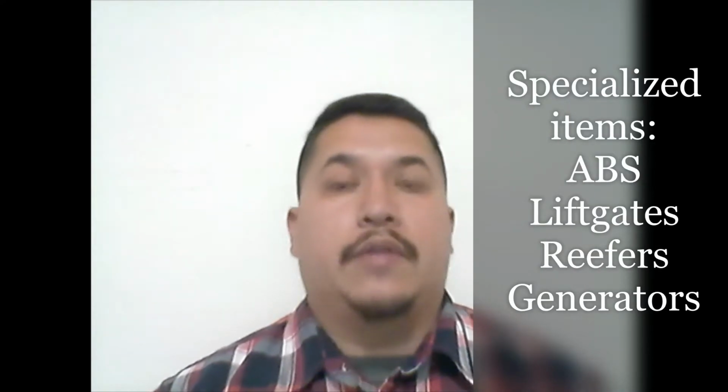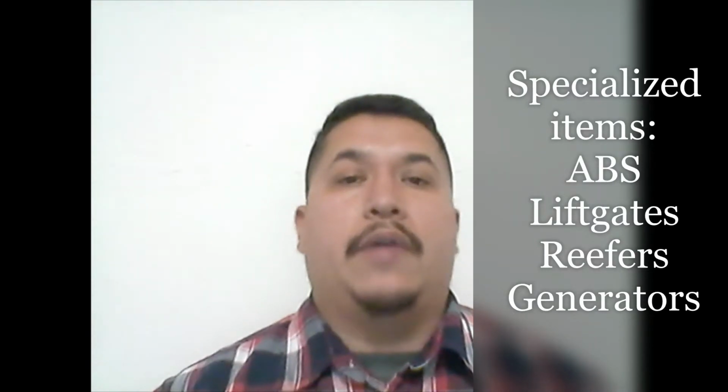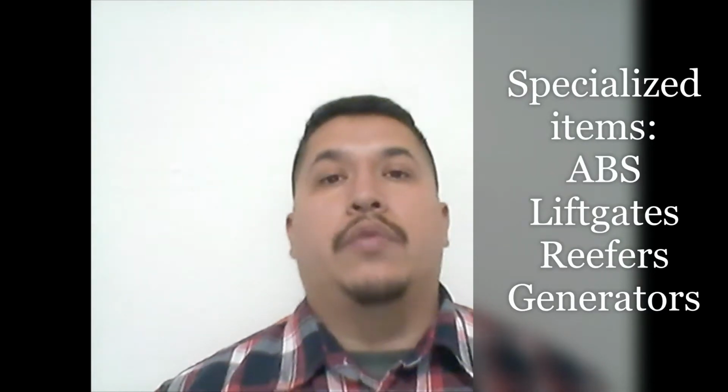So you can charge higher for separate items like ABS systems, and even lift gates can be charged higher because you do have to send your techs to learn how to deal with lift gates, or have a lift gate representative come down and teach your techs how to actually handle the hydraulic systems and the electrical systems. So these are specialized systems that you can charge a higher labor rate for because you have to have a higher skilled tech and continuous training in order to repair these systems.